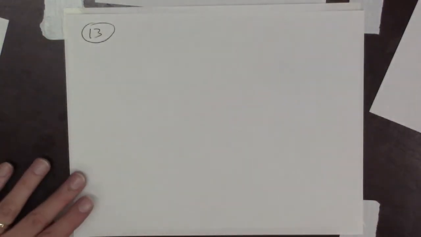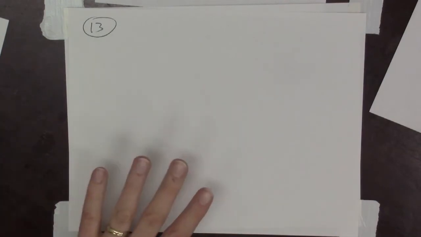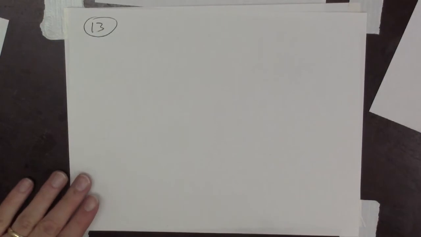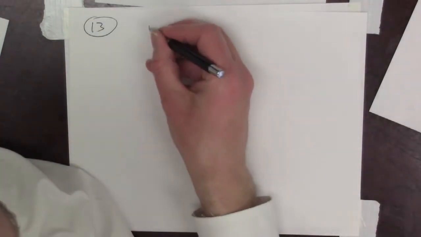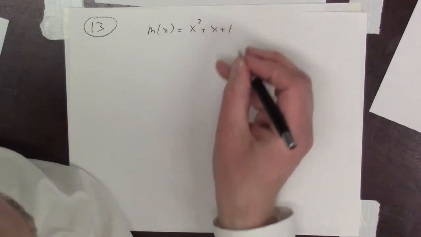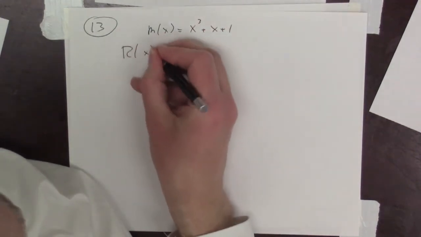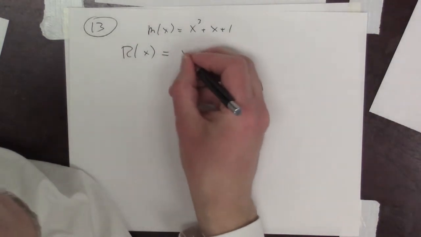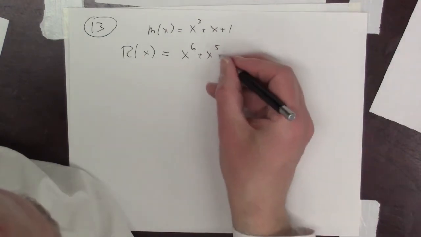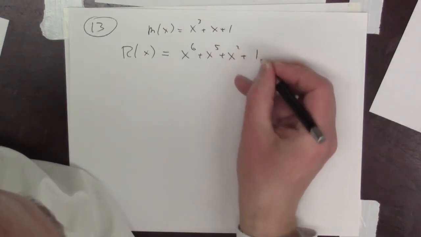Okay. Next thing is problem 13. Aha! Now, here is the error correcting code. 7 bits long, 4 information bits, 3 extra bits, and we're doing this with a field of 8 elements. So what are we getting? Remember, m of x in this case is x cubed plus x plus 1, and we receive r of x to be x to the 6 plus x to the 5 plus x squared plus 1.